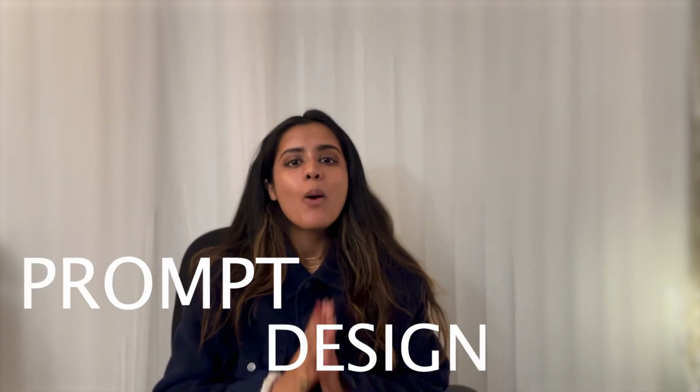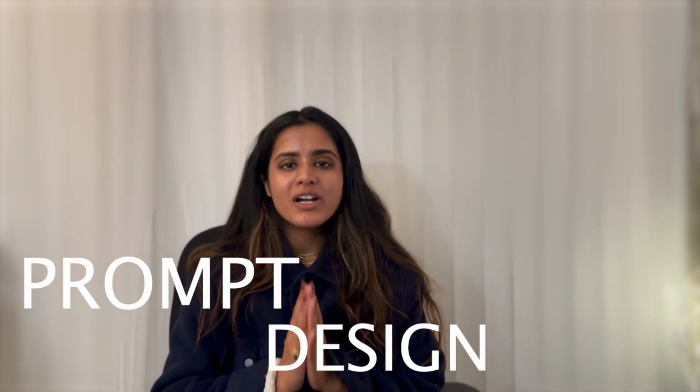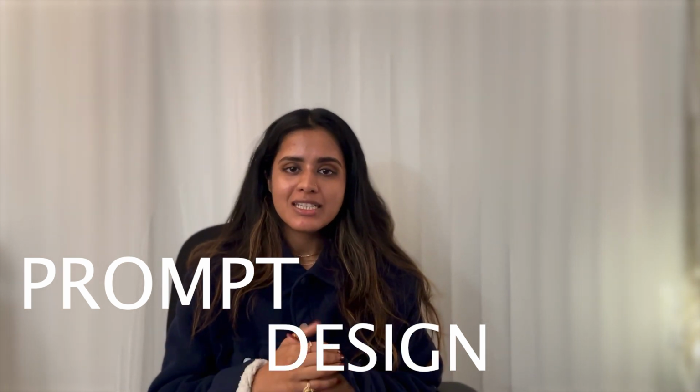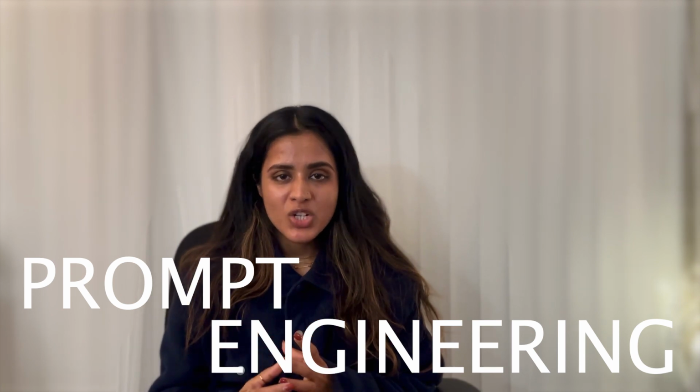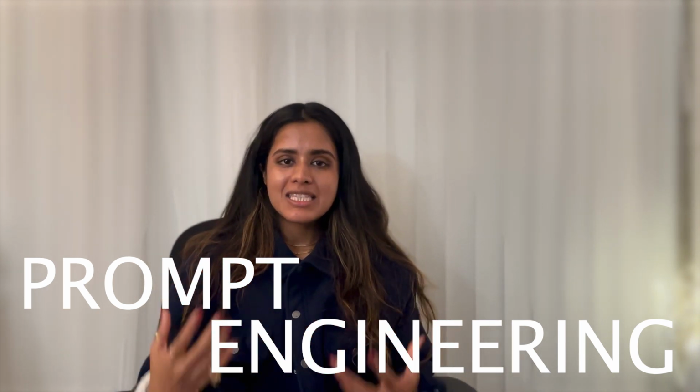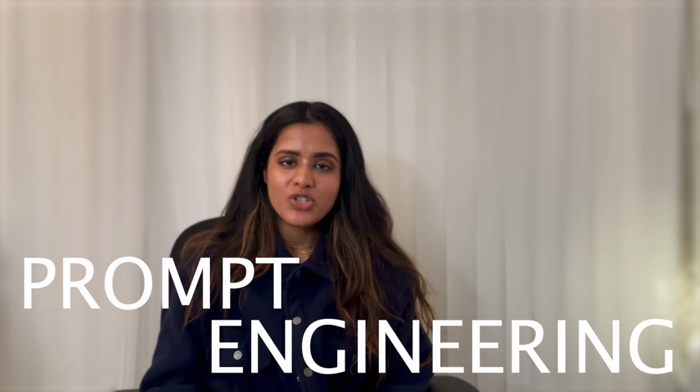We can use sentences to interact with AI, and that is a very simple way of saying how to write better prompts. So, let's talk about how to do prompt design. Or if we go further into the details, it becomes prompt engineering. So there are very simple key steps to do prompt engineering.